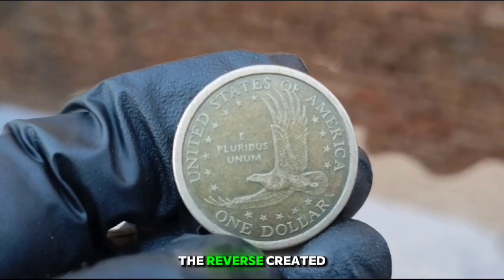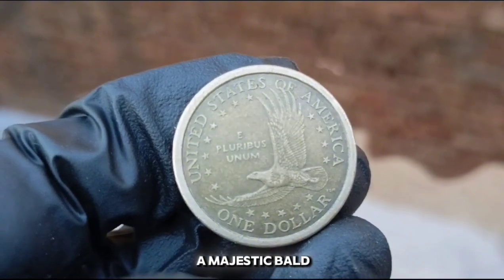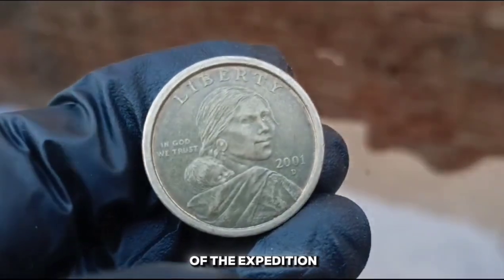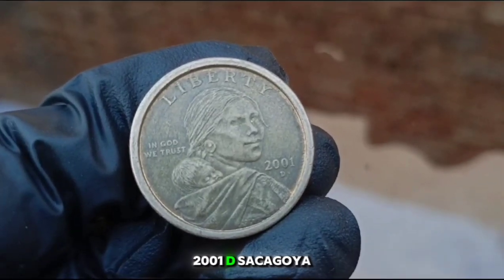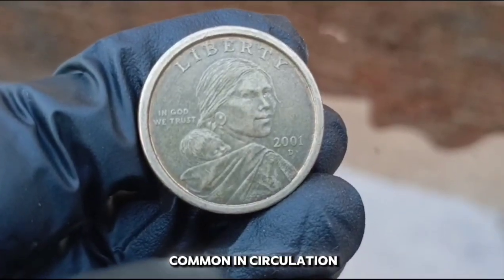The reverse, created by Thomas D. Rogers Sr., showcases a majestic bald eagle in flight, surrounded by 17 stars representing the states in the Union at the time of the expedition. The Denver Mint produced approximately 70 million 2001D Sacagawea dollars, making it relatively common in circulation.